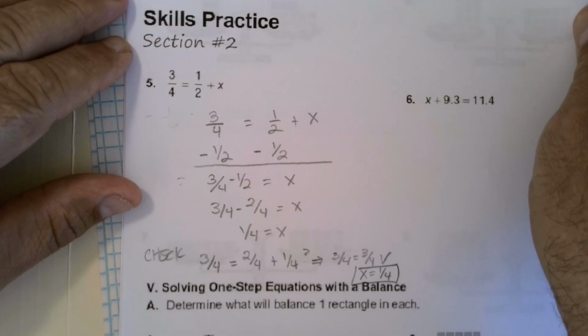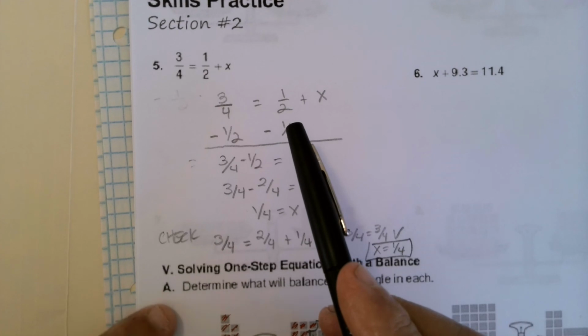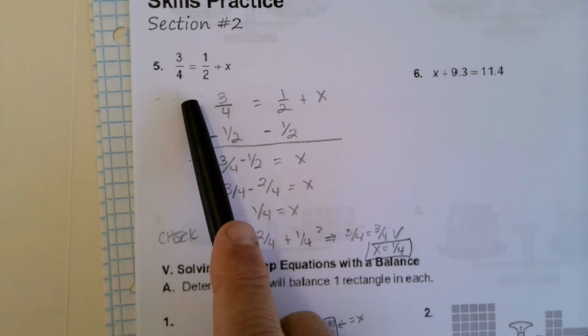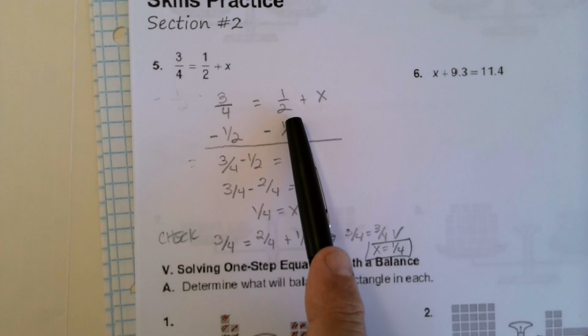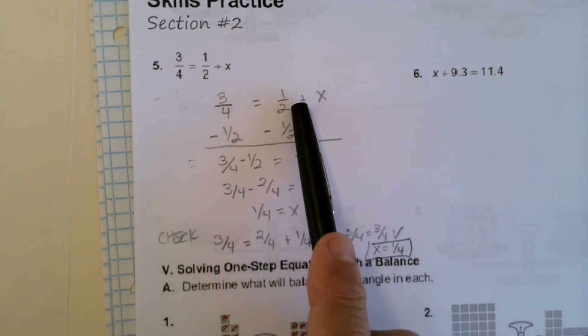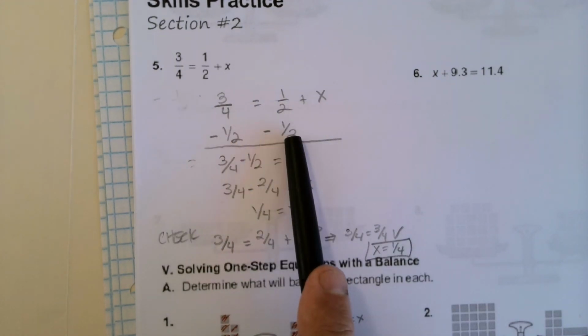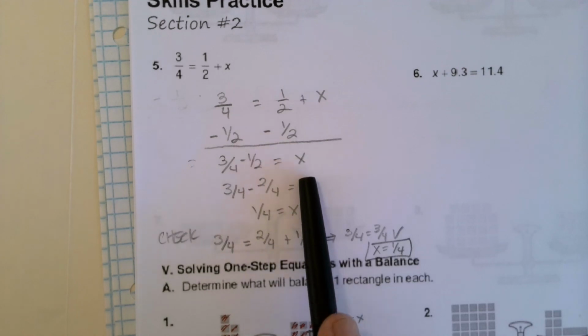Okay, so now we're going to go forward to this page. This one had a fraction in it that made it a little bit weird, so I'll go ahead and walk through it. So we still want to know what is x. We're using inverse operations. So I rewrote the problem: 3/4 equals 1/2 plus x. I have to subtract 1/2 from both sides because I'm trying to get x alone, so I have to get everything else out of there. I have to do it to both sides. So that gives me 3/4 minus 1/2 equals x, because it's zeroed out over here.